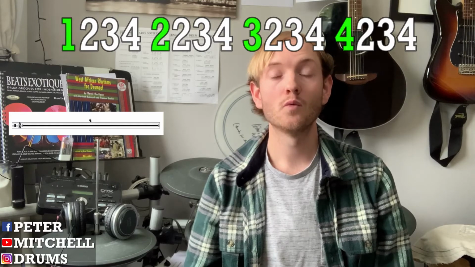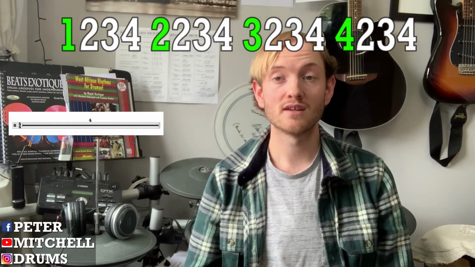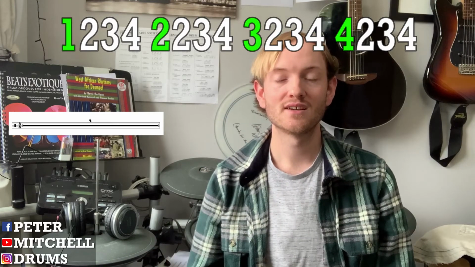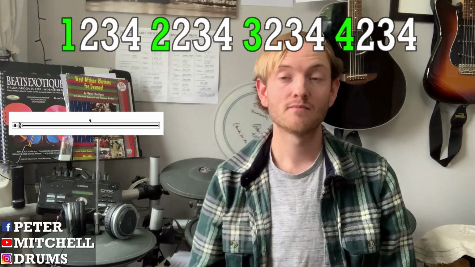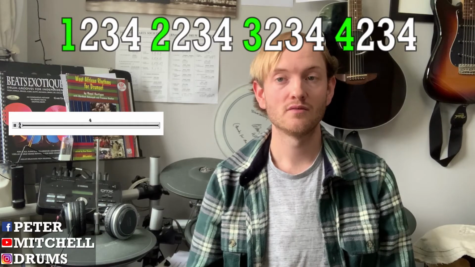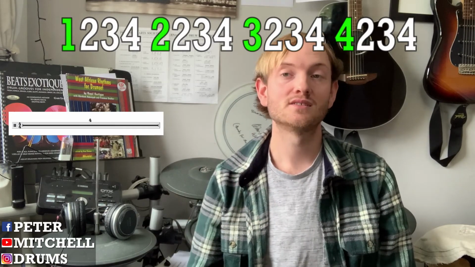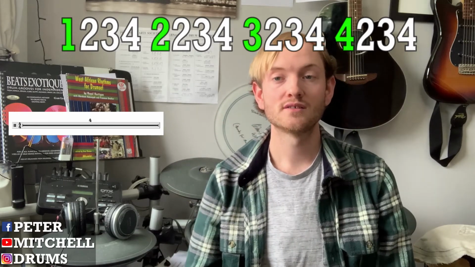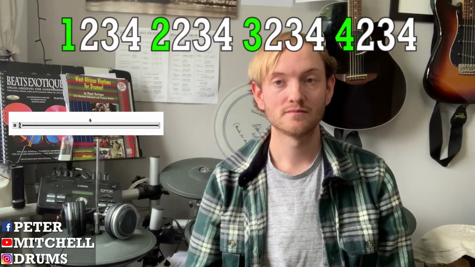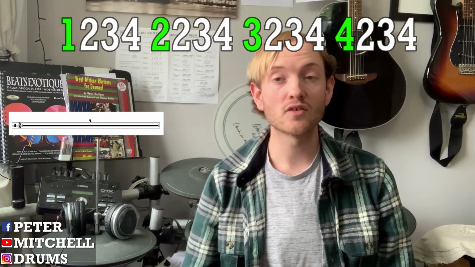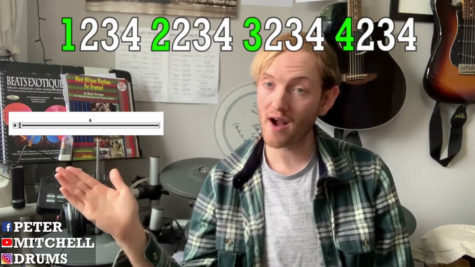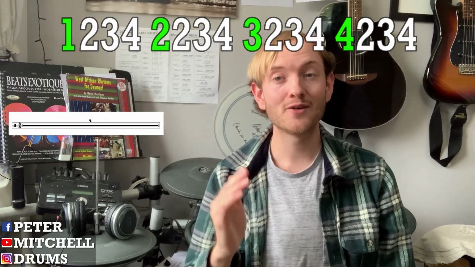Here we go. 1, 2, 3, 4. 1, 2, 3, 4. 2, 2, 3, 4. 3, 2, 3, 4. 4, 2, 3, 4. And any length of multi-rest, that's how you would count it. And it means we're keeping track of which bar we're on, as well as counting each beat.